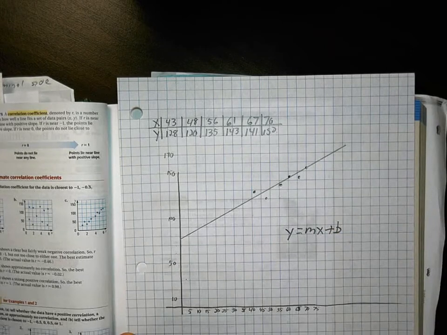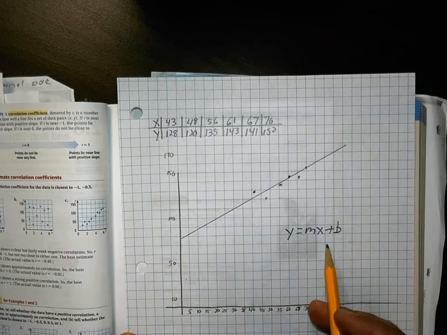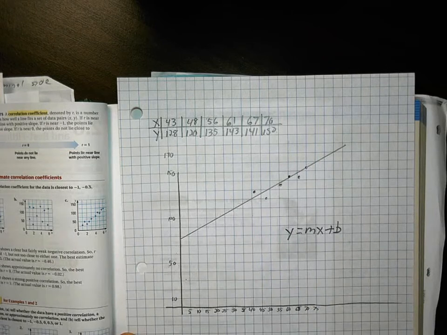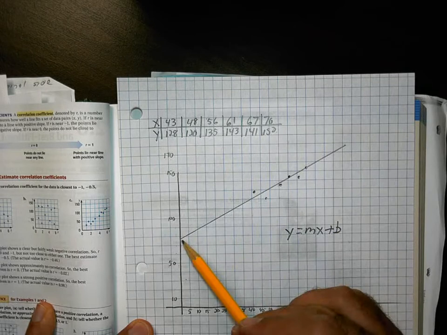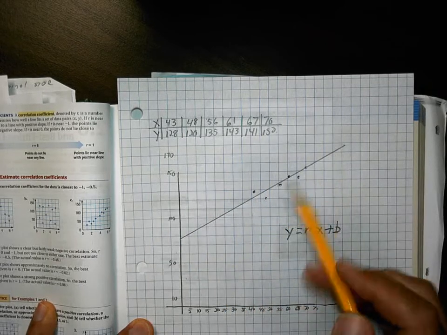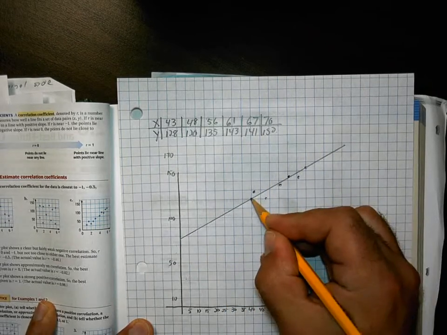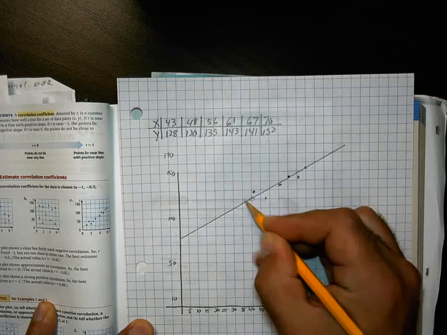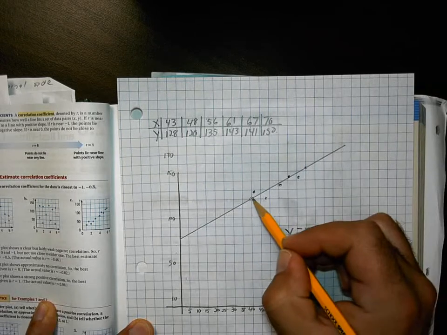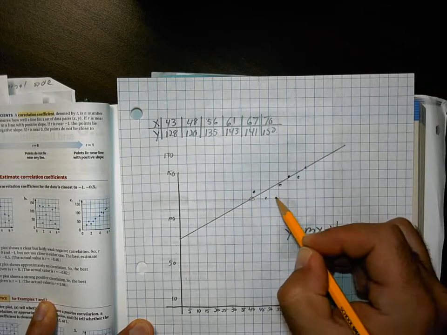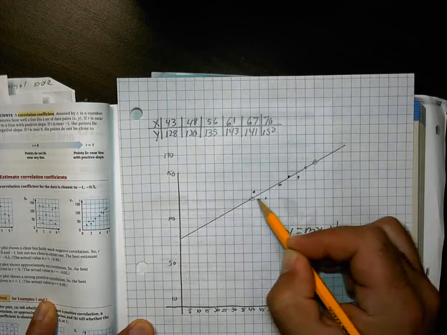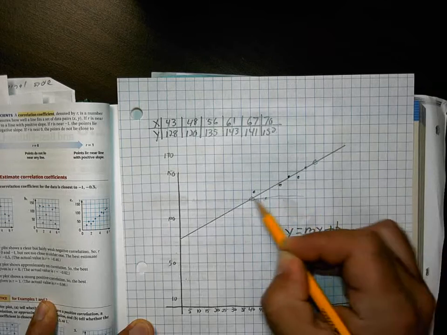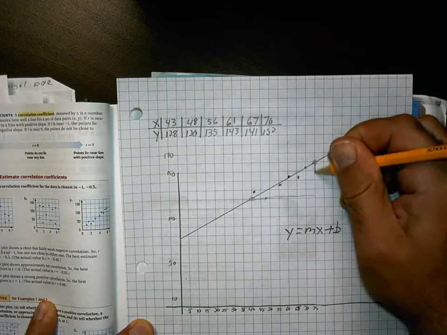Our equation is in the form of y equals mx plus b, so we need a slope and a y-intercept. To find the slope, I find 2 points on this line that ideally go through a grid on the graph paper and make it easy. So there's a point. And let's just use this point right there. And then we make our slope triangle.